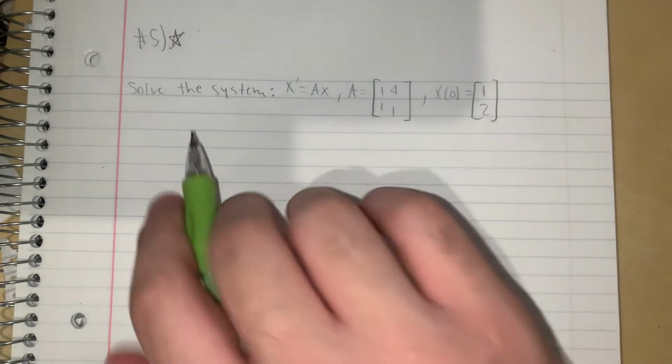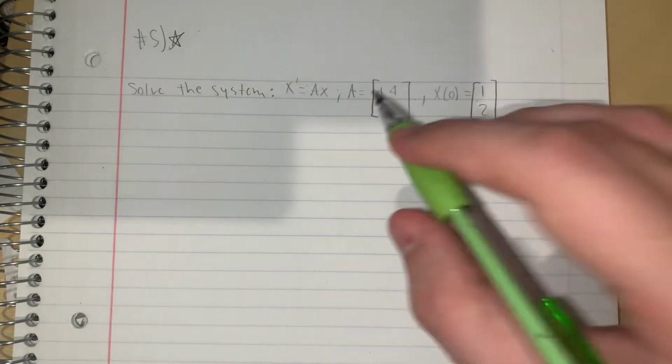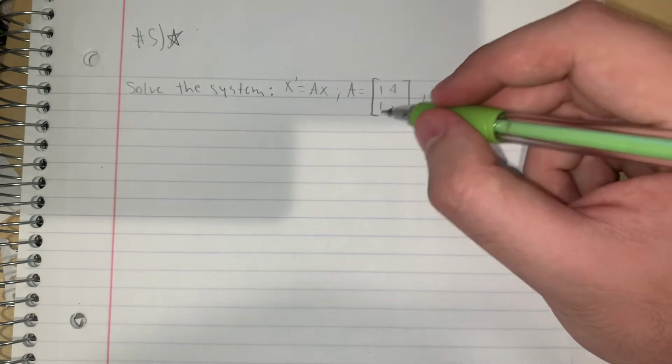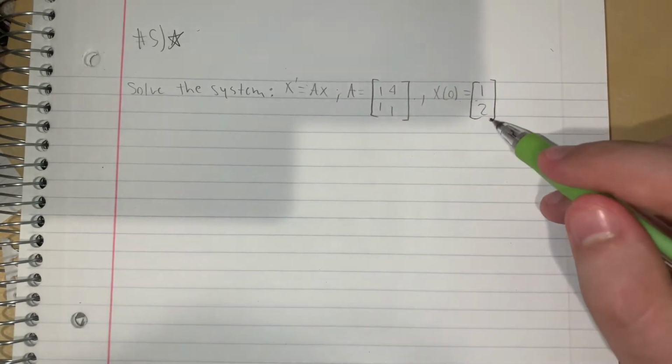The question asks us to solve the system where x prime is equal to A x. A is the matrix [1, 4; 1, 1], and x sub 0 is equal to [1, 2].